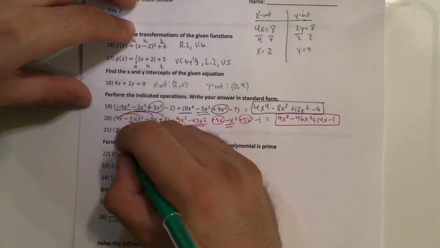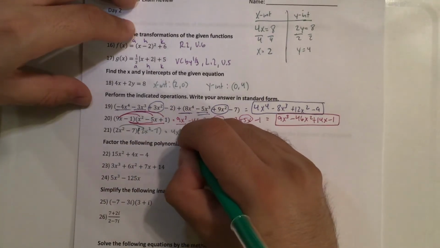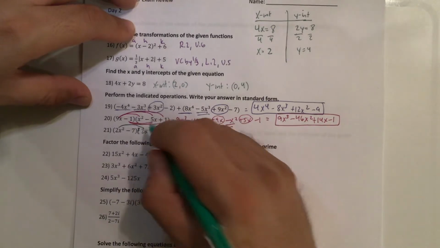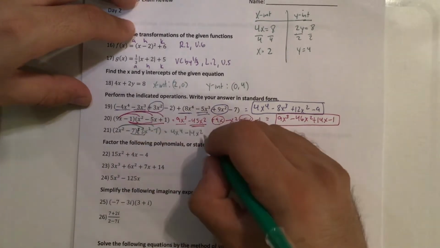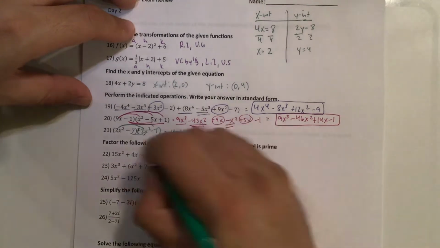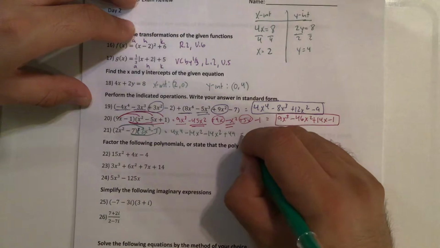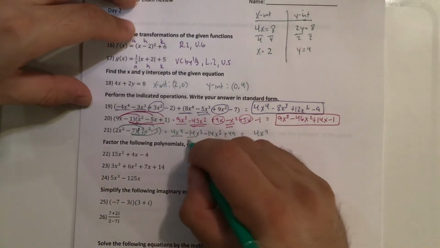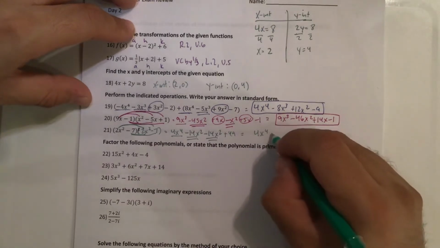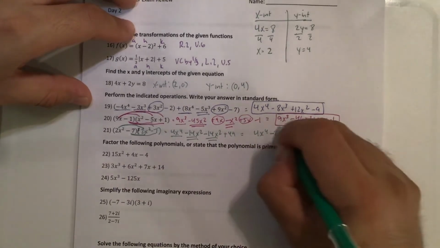All right, so 2x squared times 2x squared is 4x to the fourth. 2x squared times negative 7 is negative 14x squared. Negative 7 times 2x squared is negative 14x squared. Negative 7 times negative 7 is positive 49. So we have 4x to the fourth. We have negative 14x squared minus 14x squared, which is negative 28x squared. And then we have a positive 49.